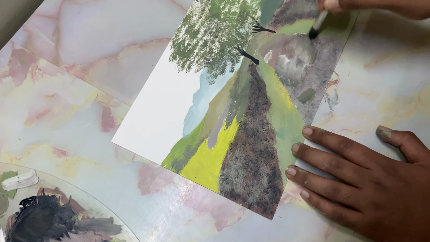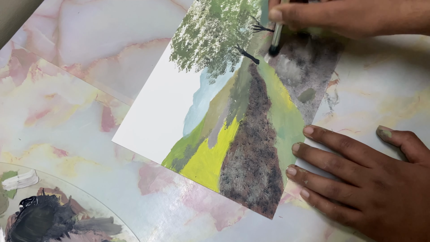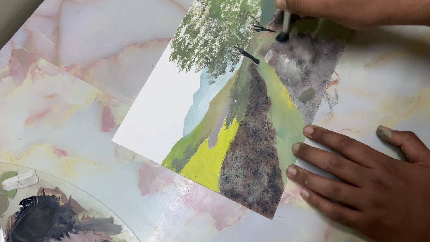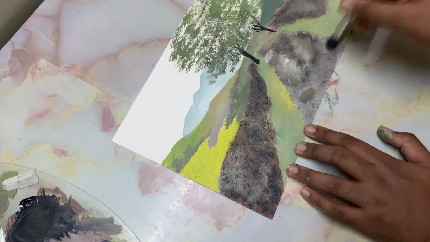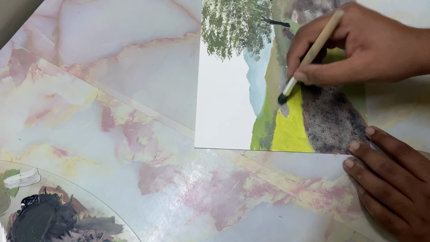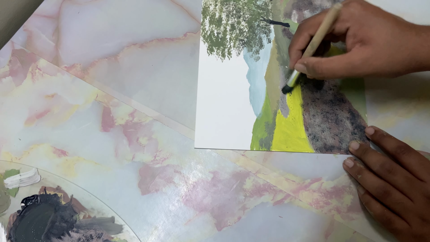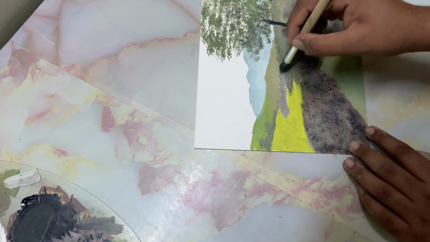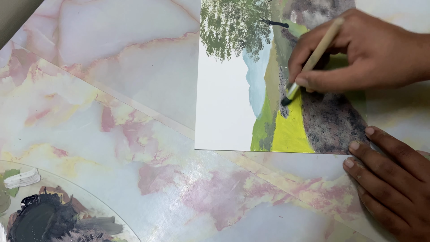Something over there, and yeah. I'll add some more of that color and just go over here very lightly. Maybe I'll paint in this stone wall too. Just adding in some textures very lightly. That itself creates the stone wall. Look at that, just like that.